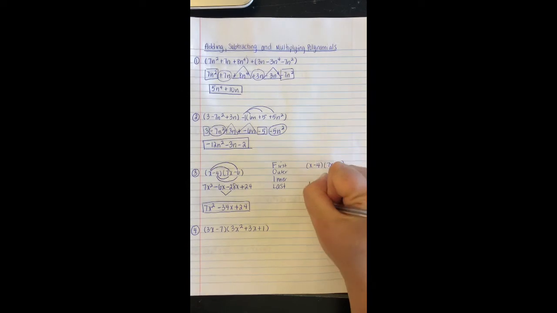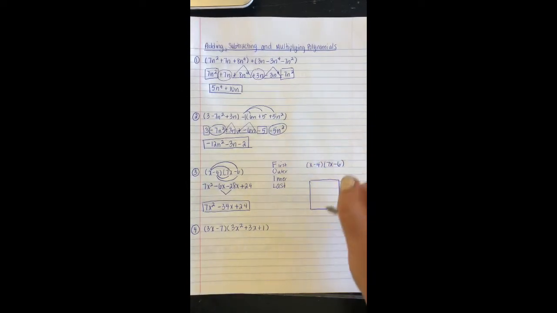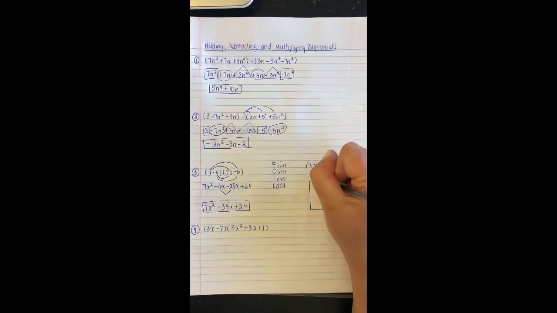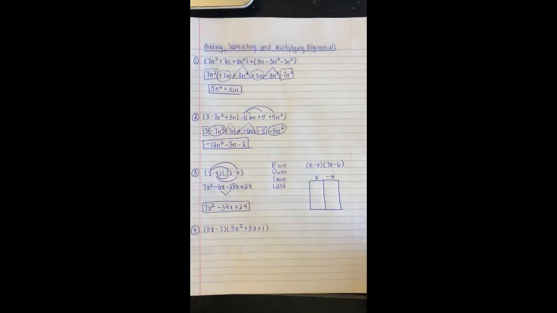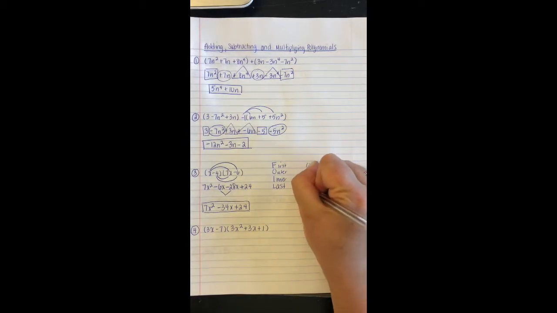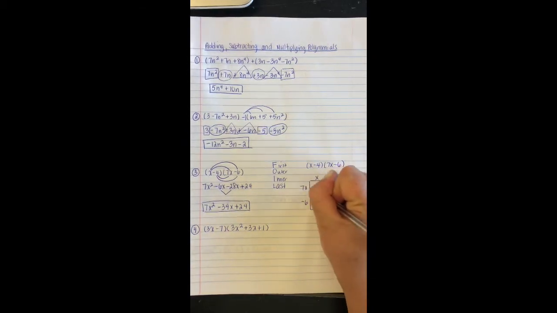So I'm going to make a nice box, and I'm going to think of each of my binomials as like the length and width of that box. So on one side I'm going to put x and negative 4. I'm going to split the box between the x and the negative 4. And then I have 7x and minus 6. And again, I'm going to split the box between the 7x and the minus 6.